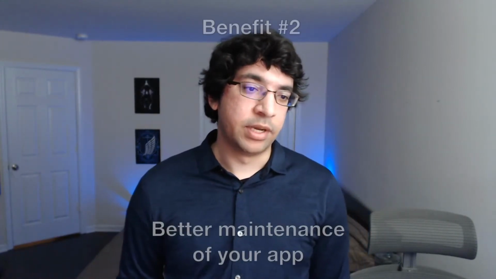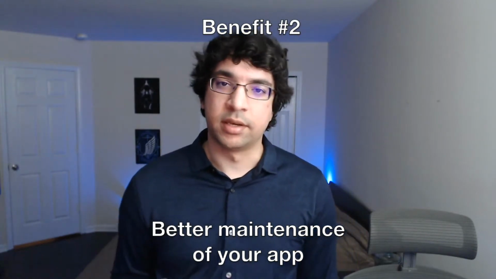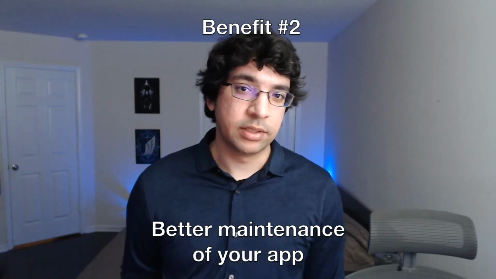The second one is better maintenance of your app. And this is in terms of configuration and dependencies.